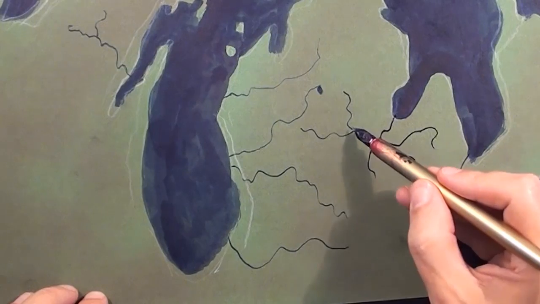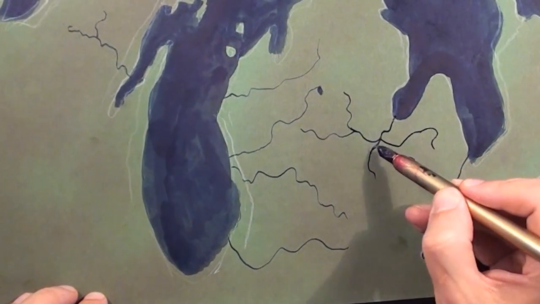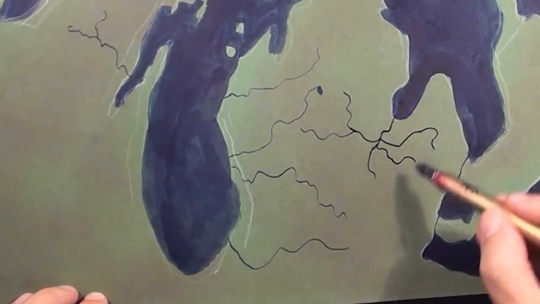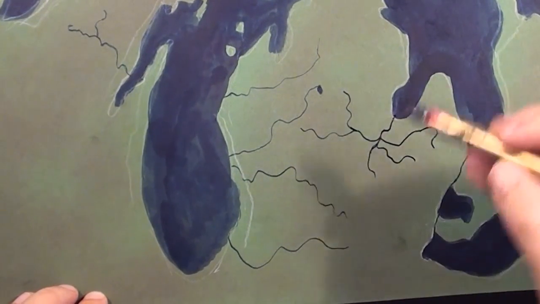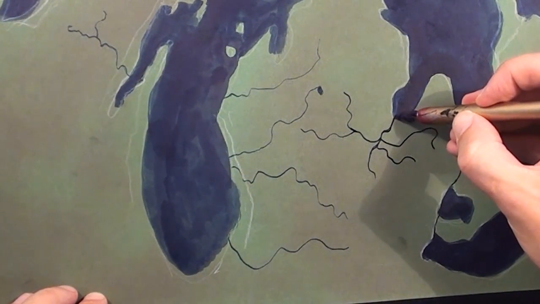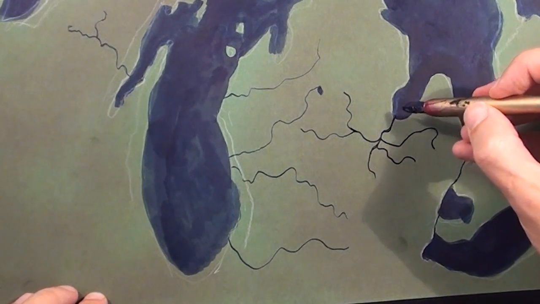It's quite a large river basin here all ending up here in the Saginaw Bay.